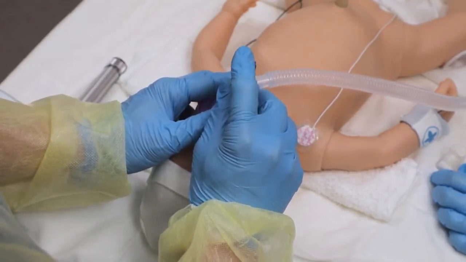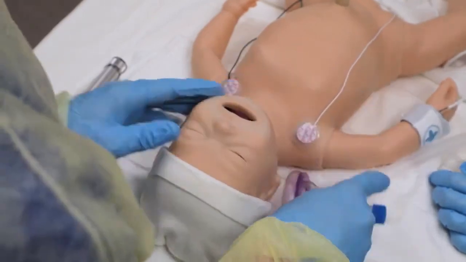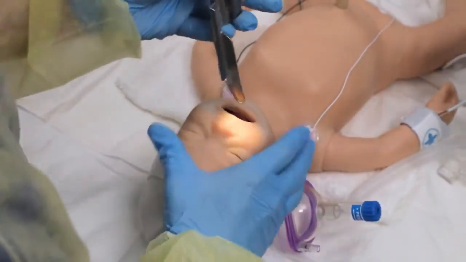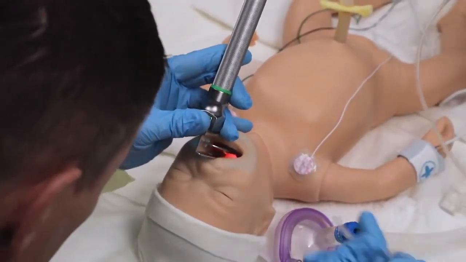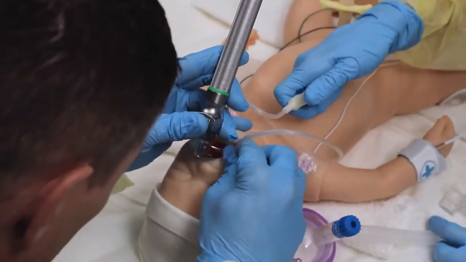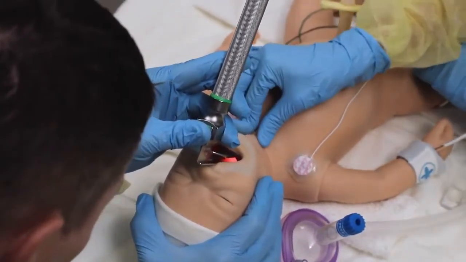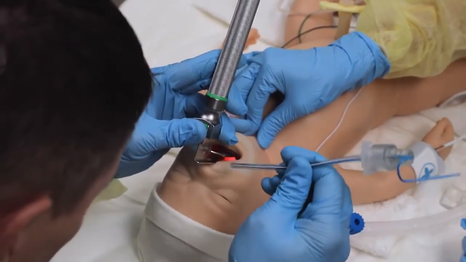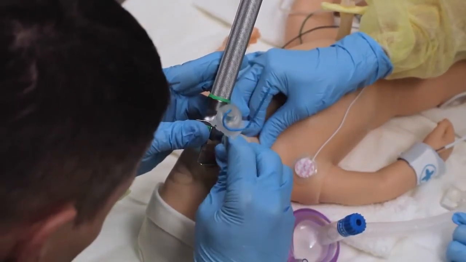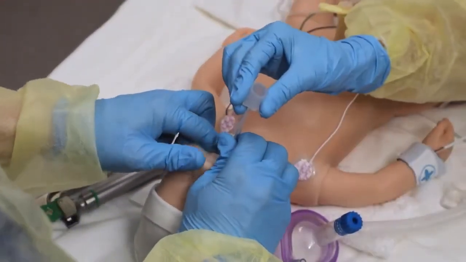Okay, Clara, we're going to intubate this baby. Is the equipment ready? Equipment's ready. All right. Can I get some suction? Suction. Thank you. Okay, cricoid pressure, please. Cricoid pressure. Good. I see the cords. Get the endotracheal tube. All right. Looks like it's through the cords. Removing your stylet. Okay.